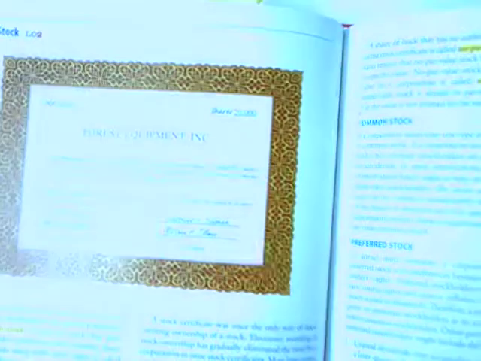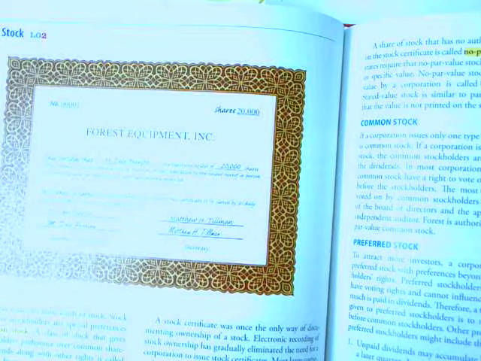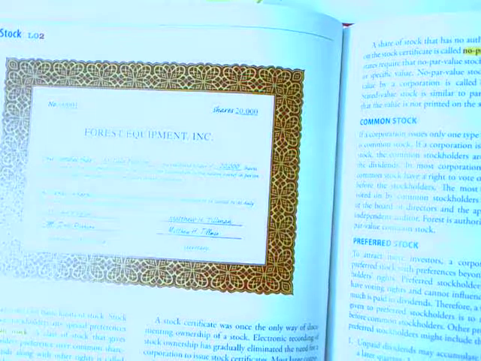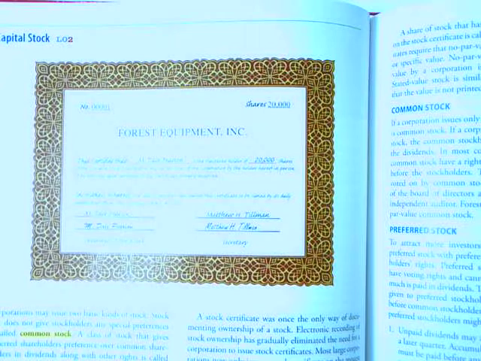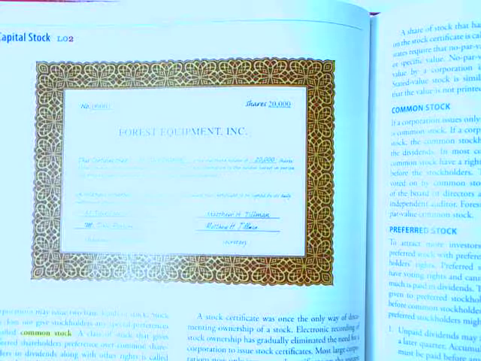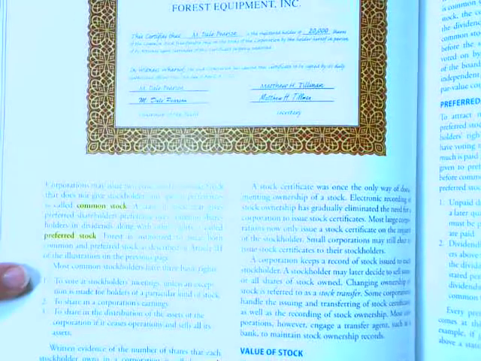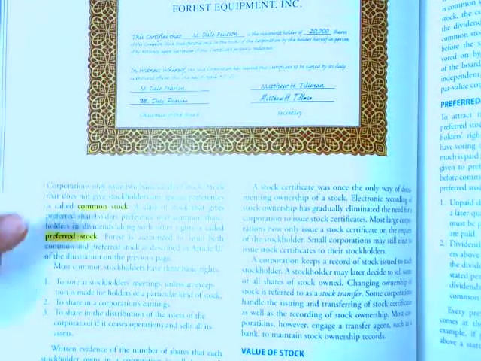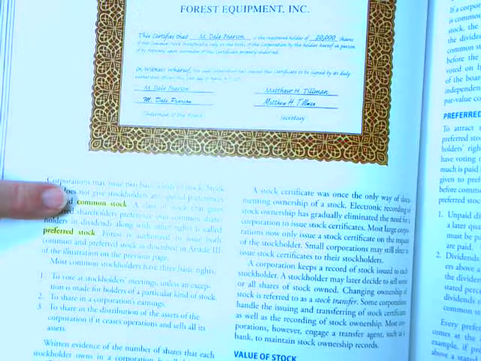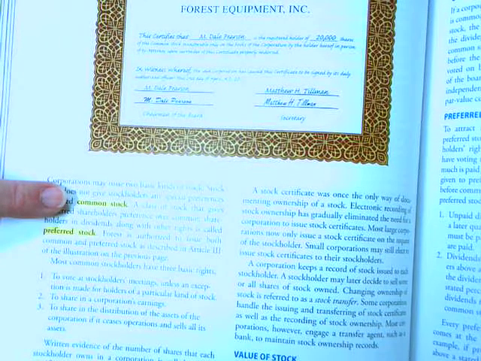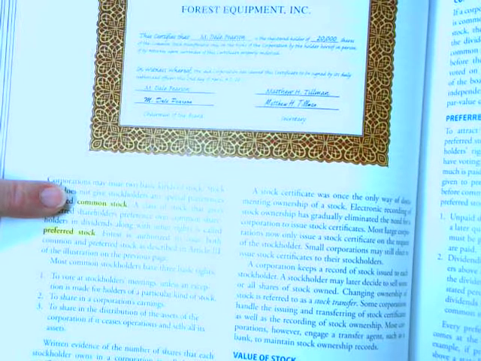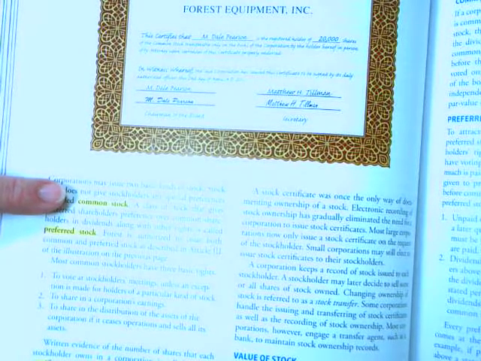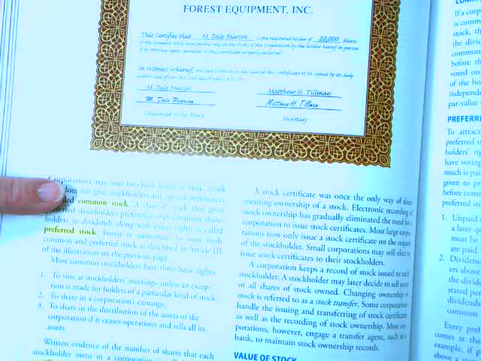This gives you an example of a stock certificate, although really and truly those are usually electronic. And then we're going to look at two kinds of stock, and variations of those two: common and preferred. Common stock is stock that can be bought, and when you have common stock, you have voting power within the corporation.